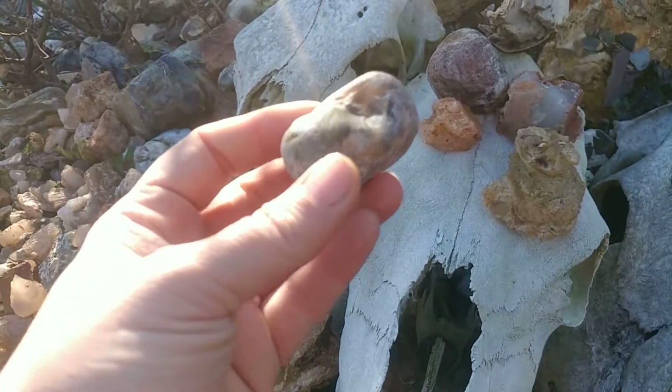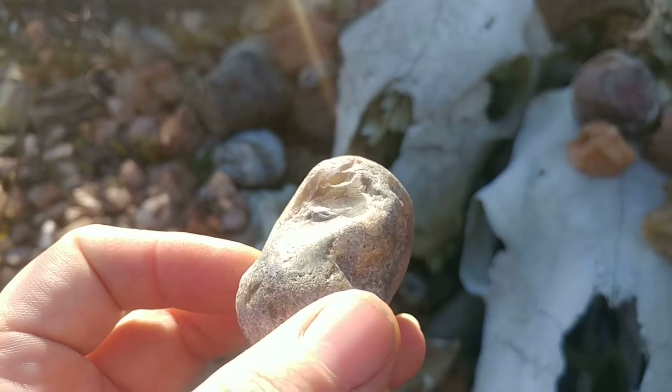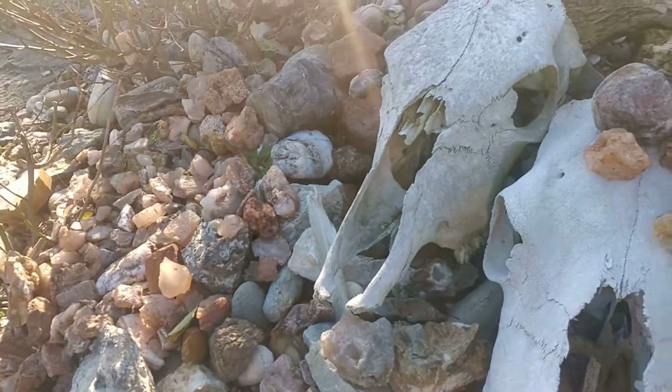Here's a big agate. I just wanted to show it to you. It's another one where you can really see those conchoidal fractures. Big beach agate. All right, I'm going to toss that one.